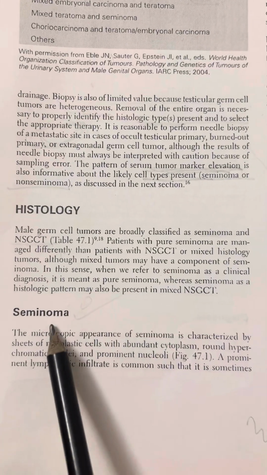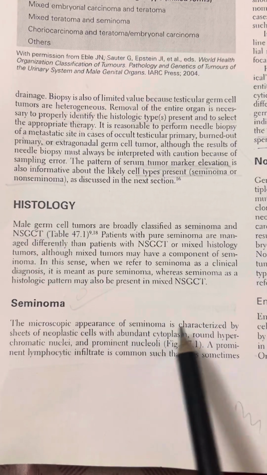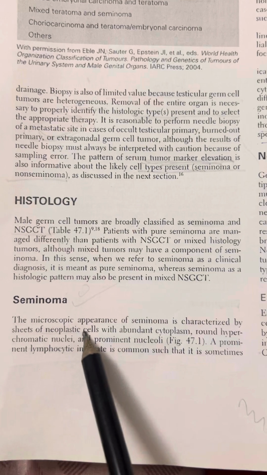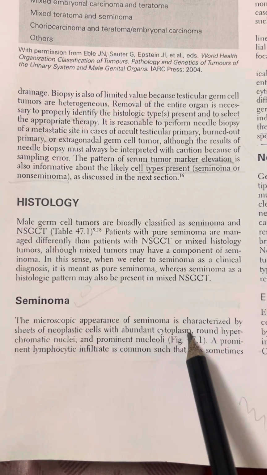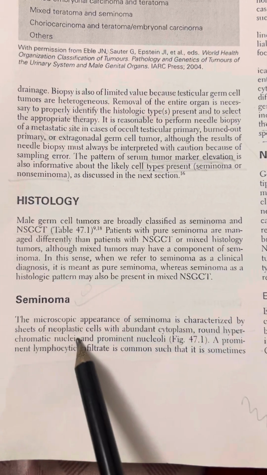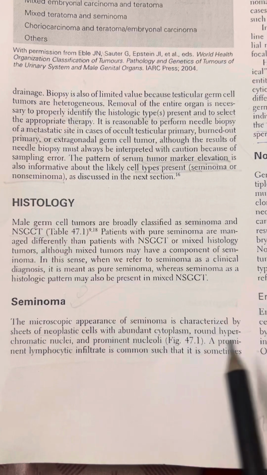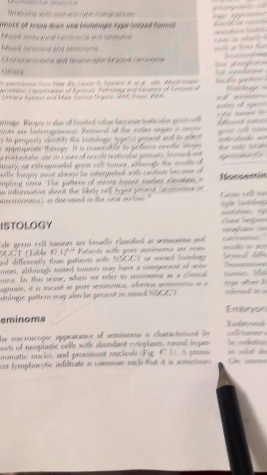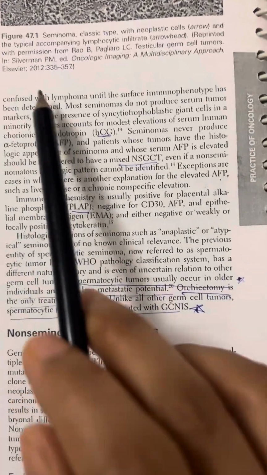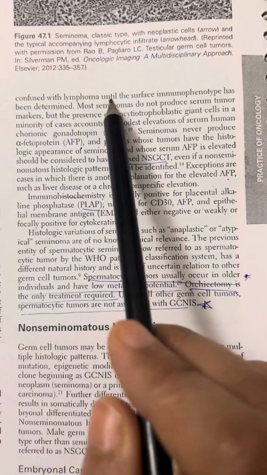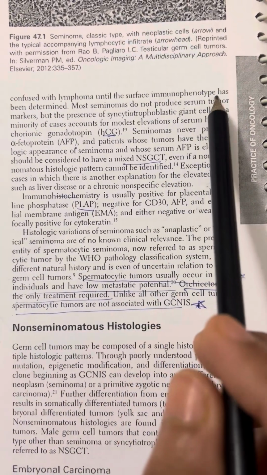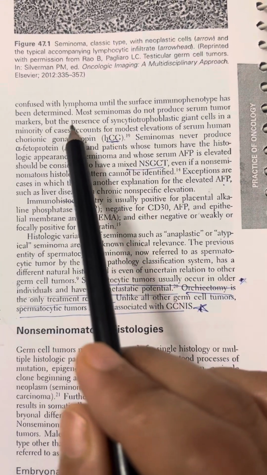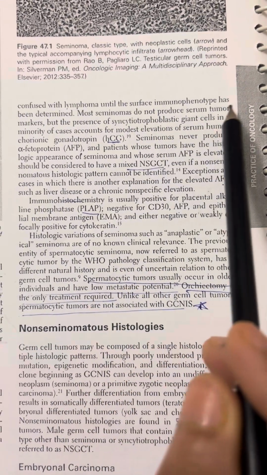Now, seminoma. The microscopic appearance of the seminoma is characterized by sheets of neoplastic cells with abundant cytoplasm, round hyperchromatic nuclei and prominent nucleoli. A prominent lymphocytic infiltrate is common, such that it is sometimes confused with lymphoma until the surface immunophenotype has been determined.